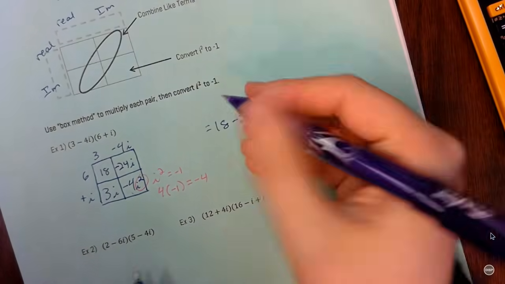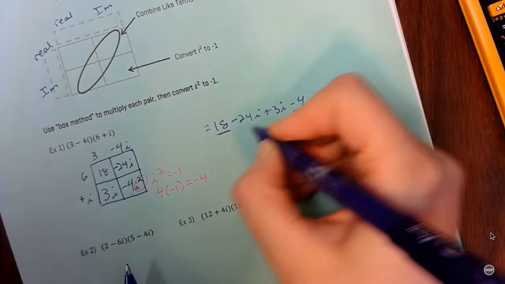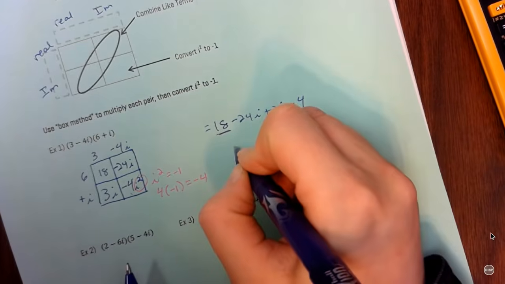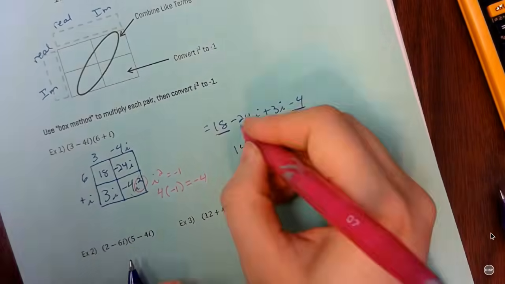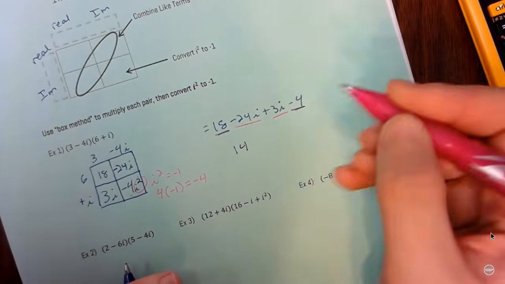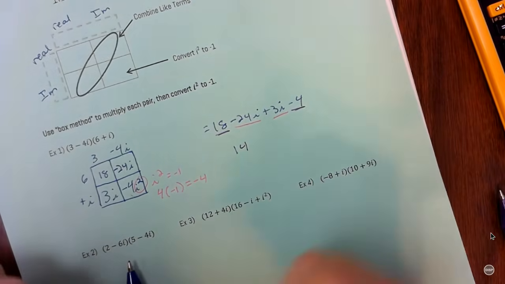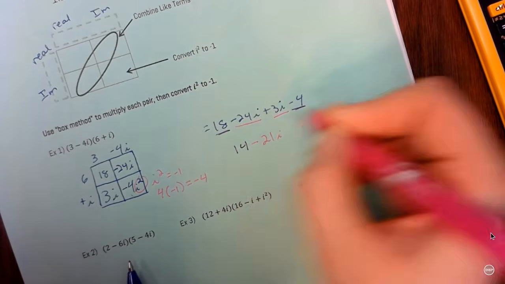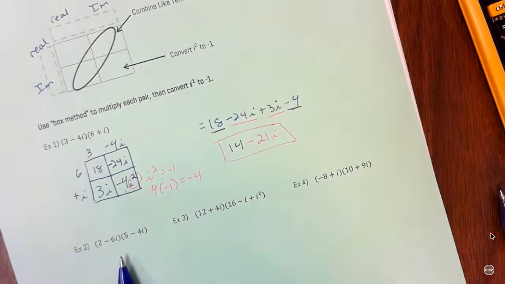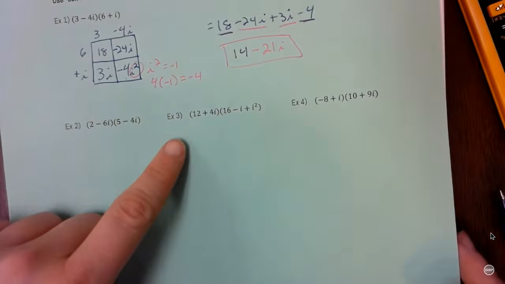So 18 and negative 4 are real. So that gives me 14. And negative 24i plus 3i, those are both imaginary. So that gives me negative 21i. So there's your answer.